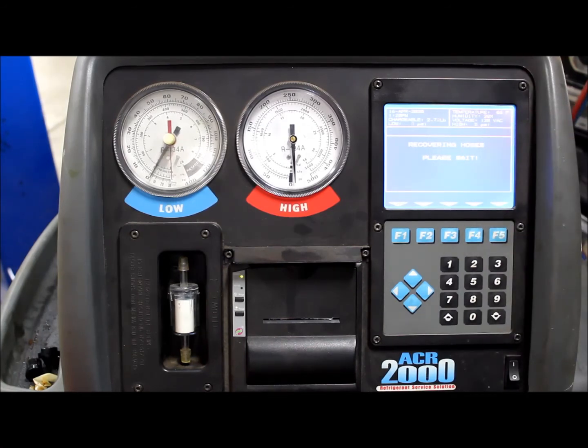So this takes a few minutes, pulling the refrigerant out of the hoses so that when we recover what's in the vehicle, we get an accurate reading. So let that run a minute. Notice we're into a vacuum, it's inches of mercury instead of PSI now.